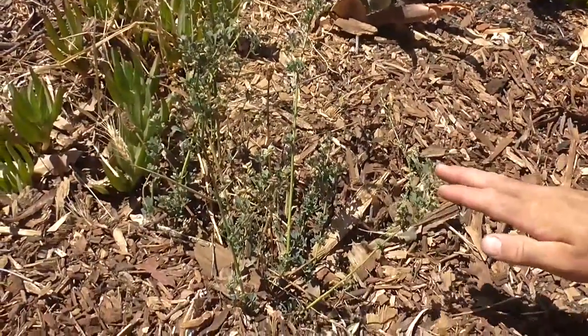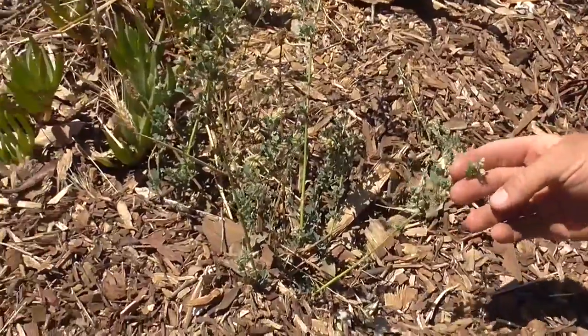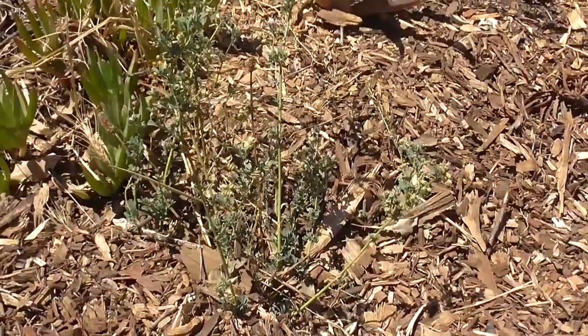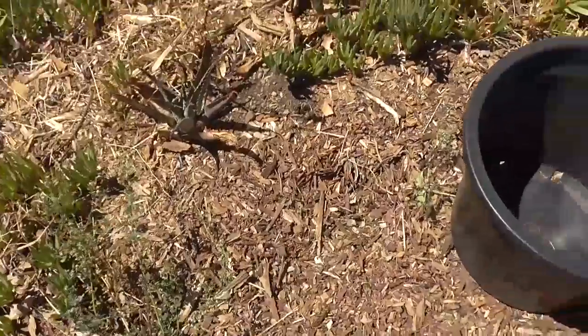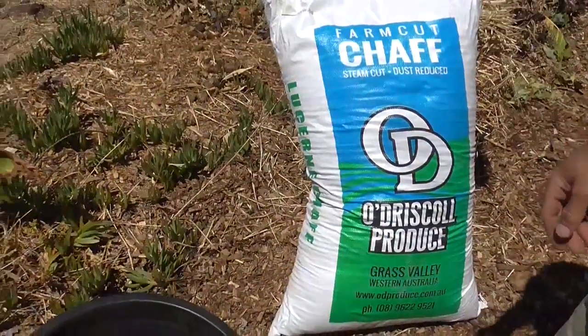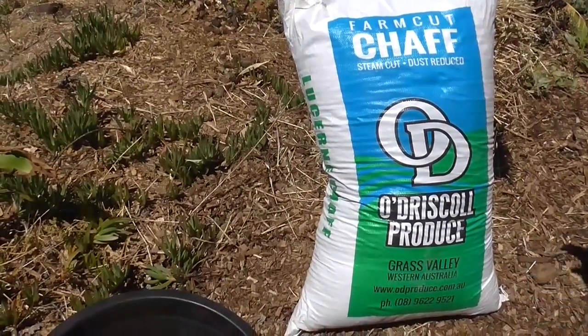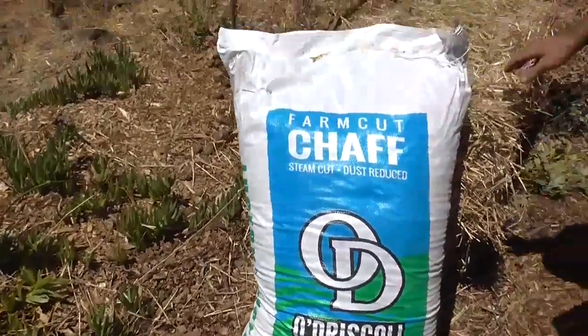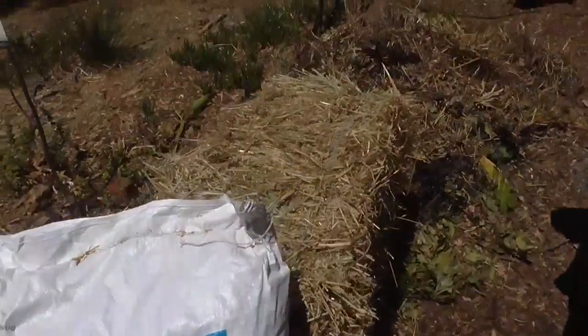So that's why we use lucerne hay, the freshest stuff possible. I'm only able to get the chaff at the moment because it's what's available from horse feed, but that's the best we can do for now. So green materials, you've got your hay, you've got lucerne chaff.